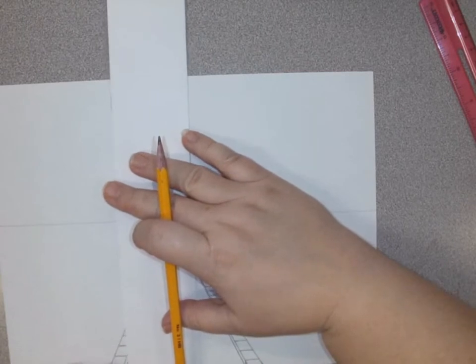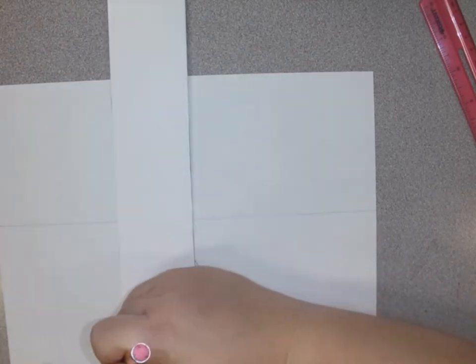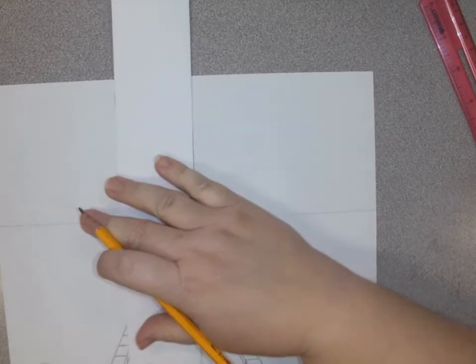on the edge of my paper and do the straight lines going up and down for each of the curves.